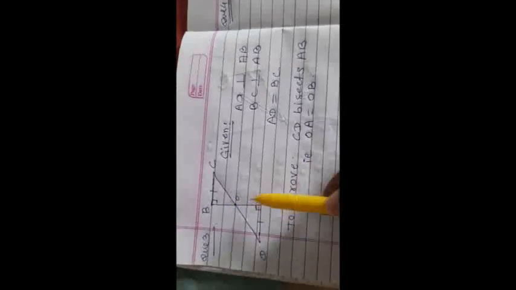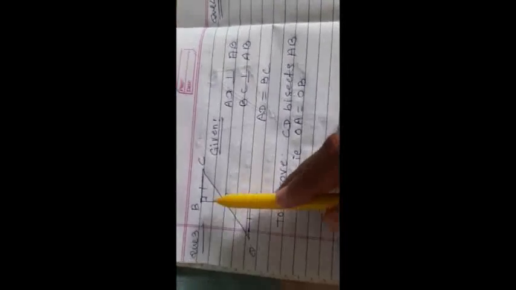Means in short, mathematically you have to show that OA is equal to OB. CD bisects AB means AB is divided into two equal parts. Those parts are OA and OB, that are equal. OA is equal to OB. This thing you have to show here.